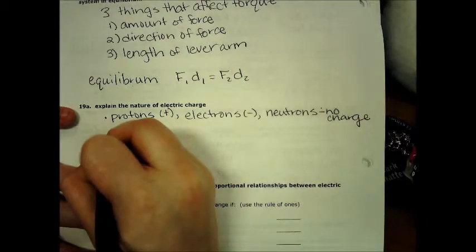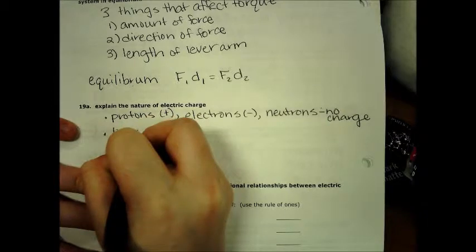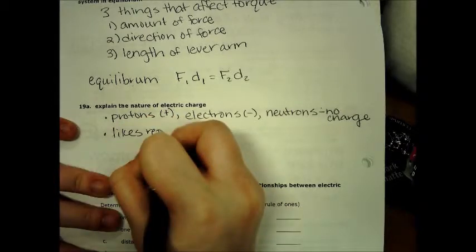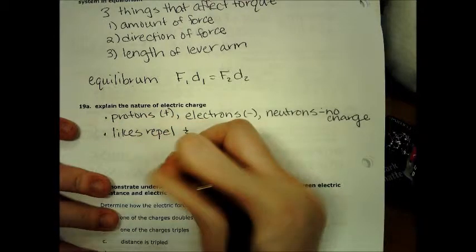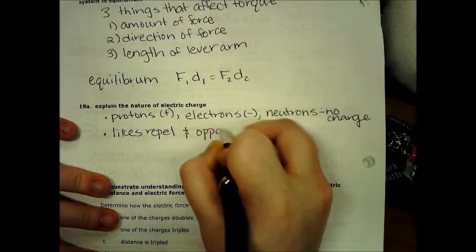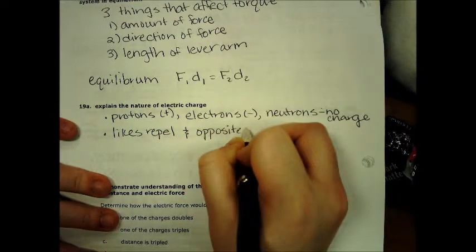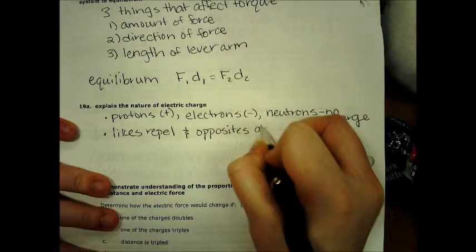The other big points are that likes repel and opposites attract.